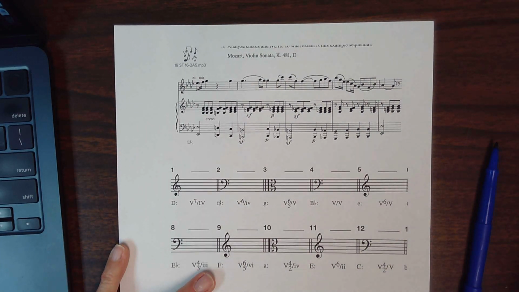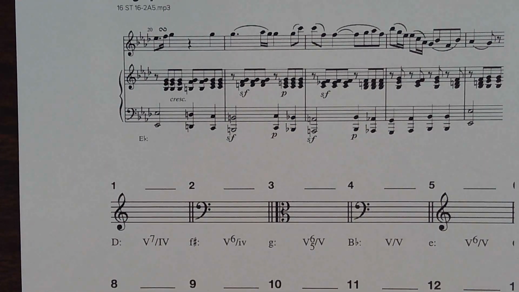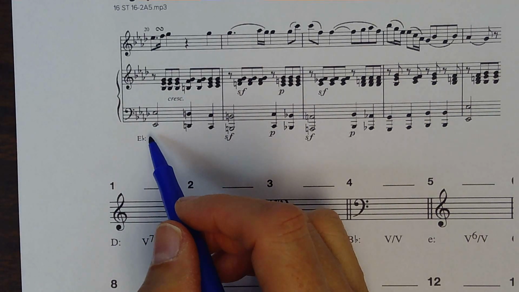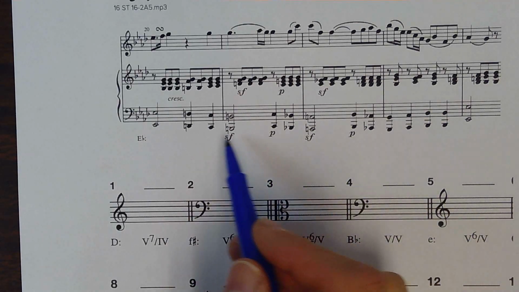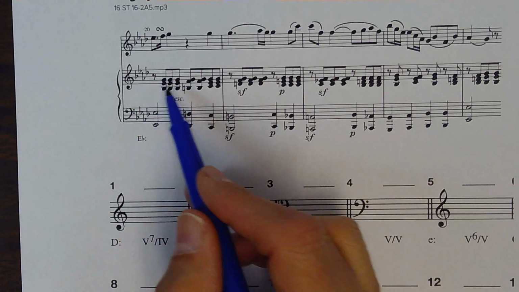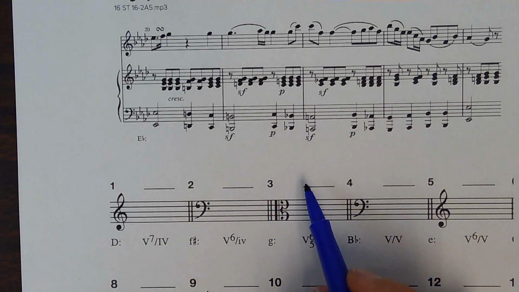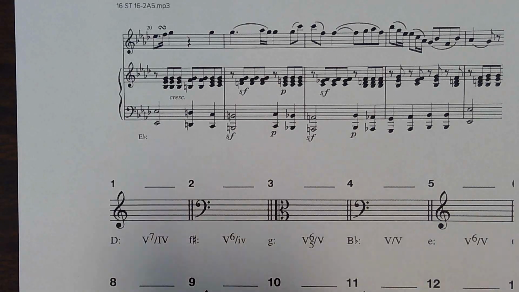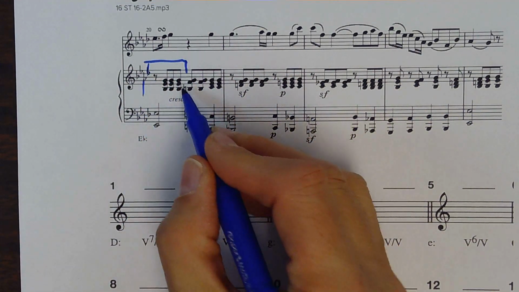Why don't I zoom in again and get this focused? All right, so we can look here and see, pretty strong bass line here presented in octaves. Chords are changing at approximately the same rate as the notes in the bass. So I think it's pretty easy to segment this into chords. So we're going to look at the first chord right here.